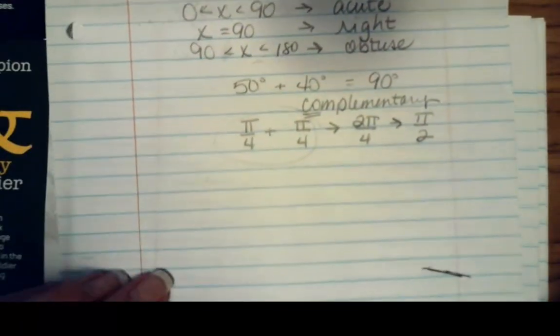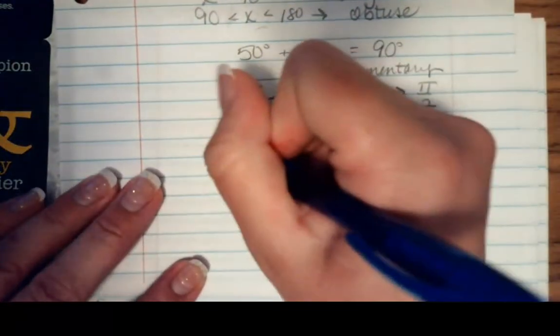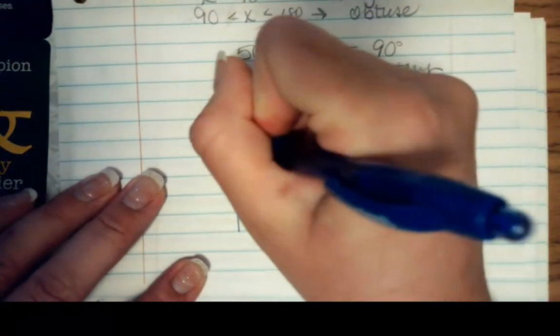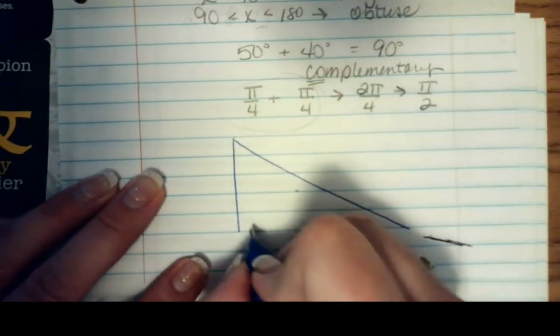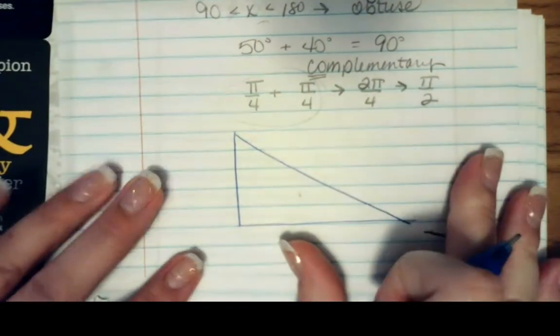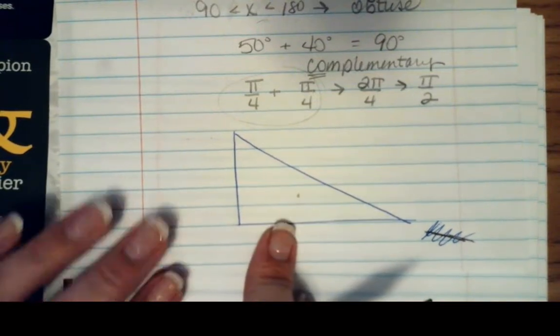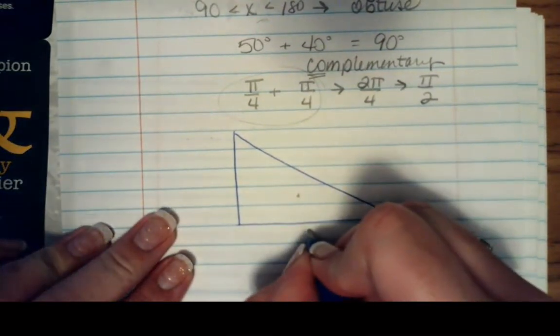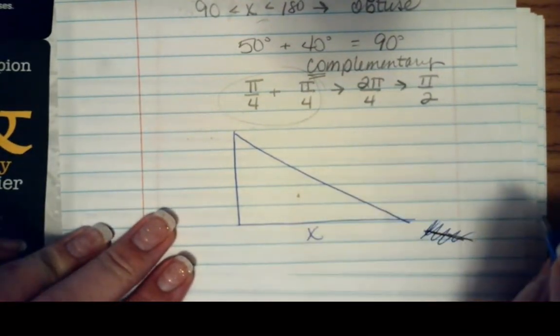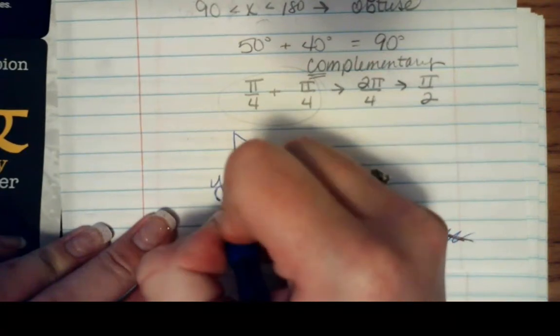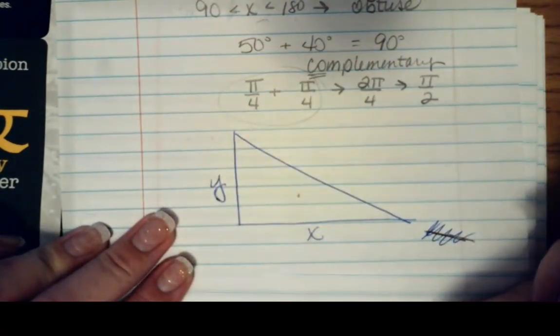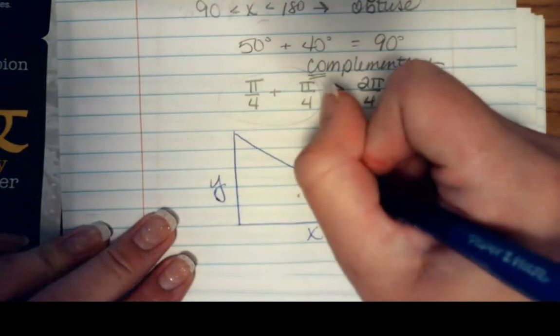So we're going to come on down here for a second, and we are going to build a triangle. So here is my triangle. Okay, and I'm just going to ignore that. I don't know what happened. All right, so I'm just going to say that this is going to be x, because it's horizontal. And this is going to be y, because it's vertical. And then I'm going to call this h, because it's the hypotenuse.